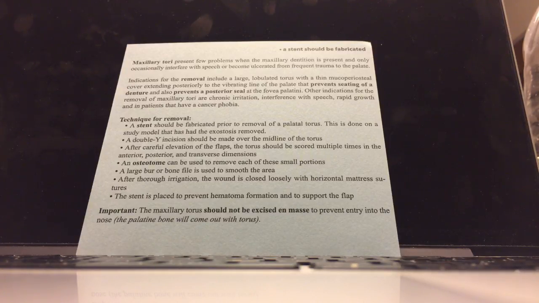An osteotome can be used to remove each of those small portions. A large burr or bone file is used to smooth the area. After thorough irrigation, the wound is closed loosely with horizontal mattress sutures. The stent is placed to prevent hematoma formation and to support the flap.